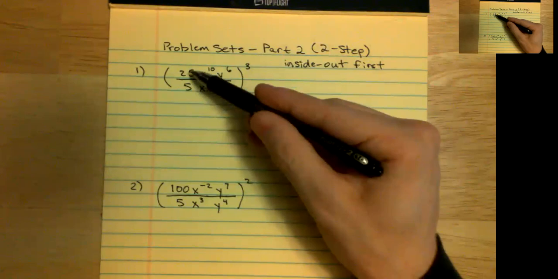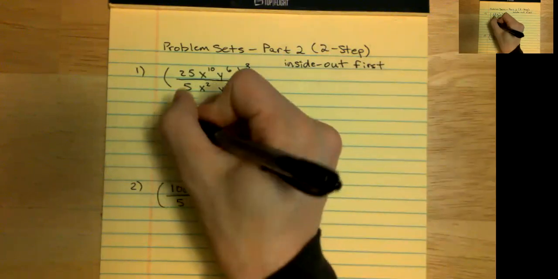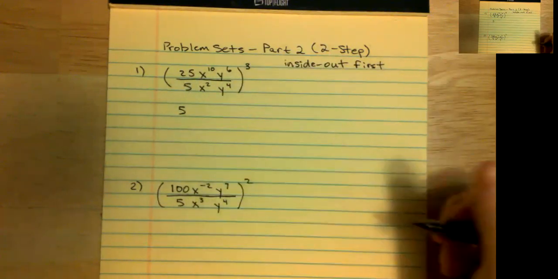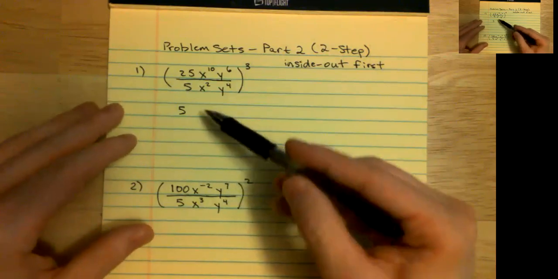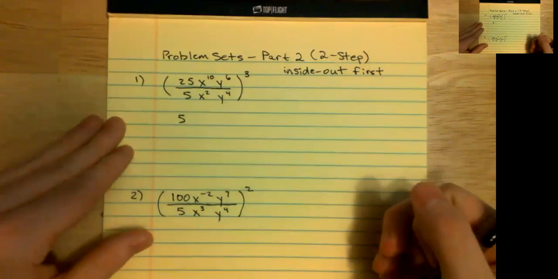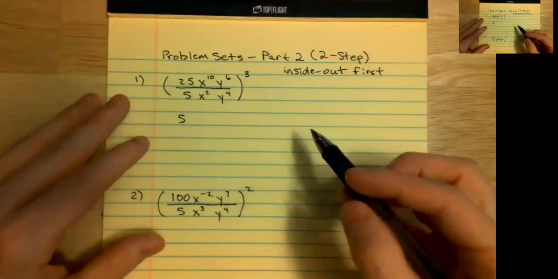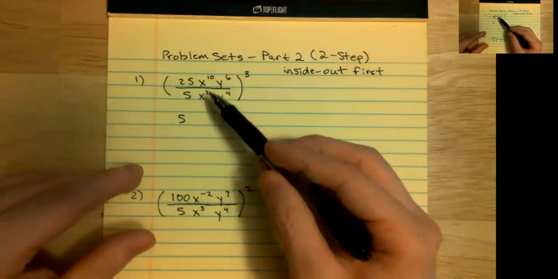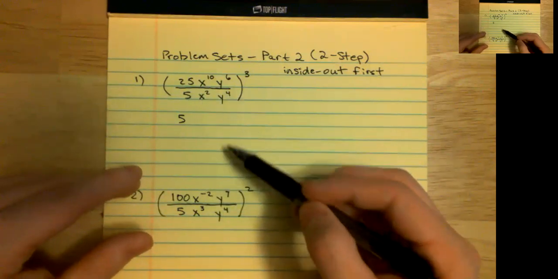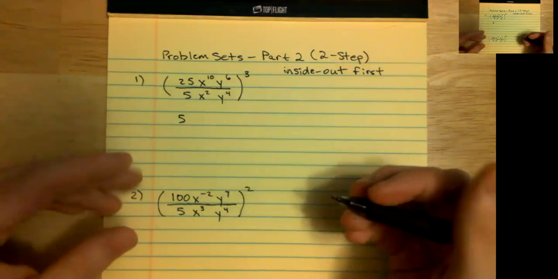So we're doing 25 divided by 5. That's just going to be 5, right? So the coefficients, those are the big numbers out in front. Those are going to be the ones to go first. Now, when I move on to my variables, like this x right here or this y right here, we're going to be using the quotient rule.